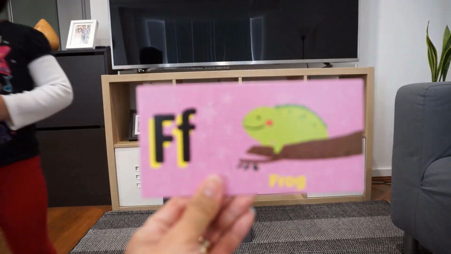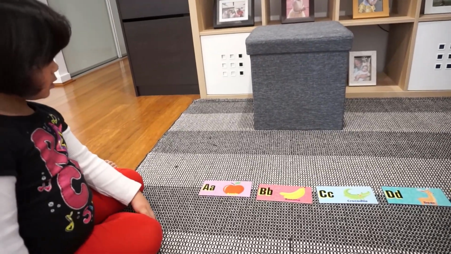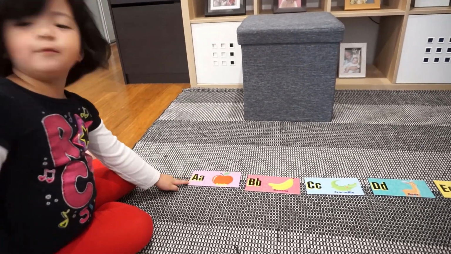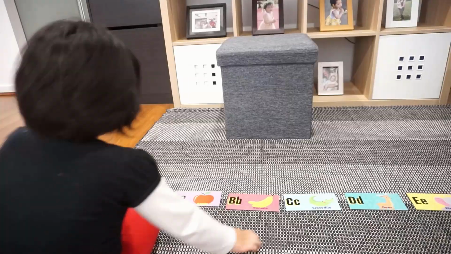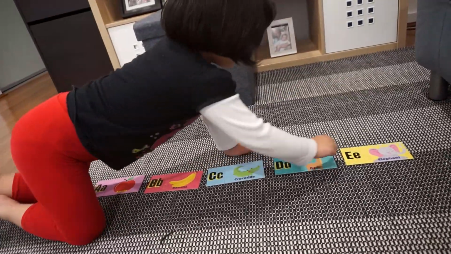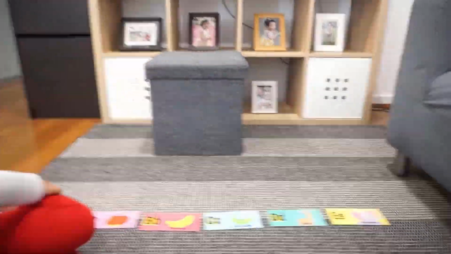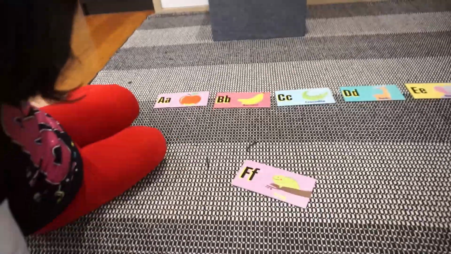This is the next picture. And that's a number. I need to count. You want to count them? 1, 2, 3, 4, 5. That's right. So this is the next picture, Sari. Do you know what that is?